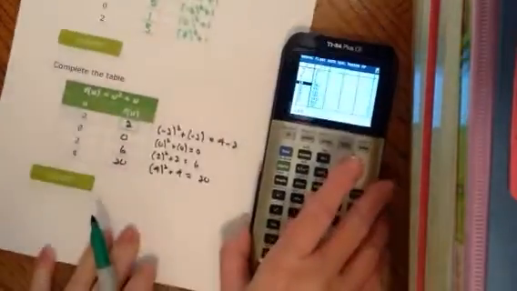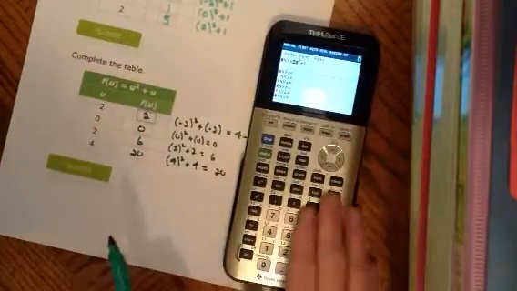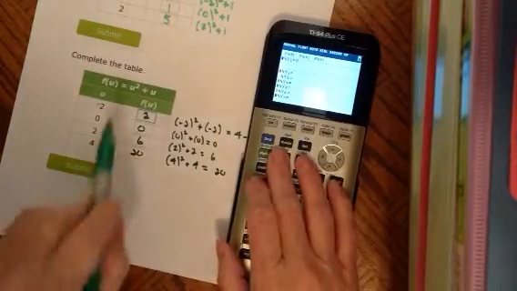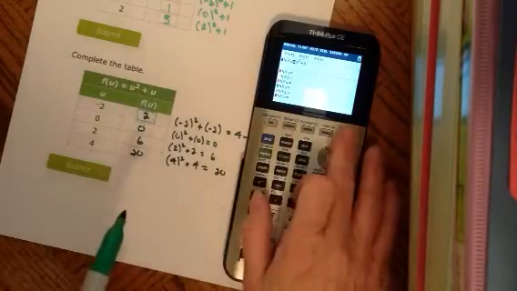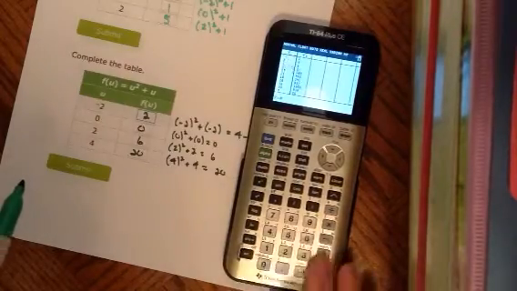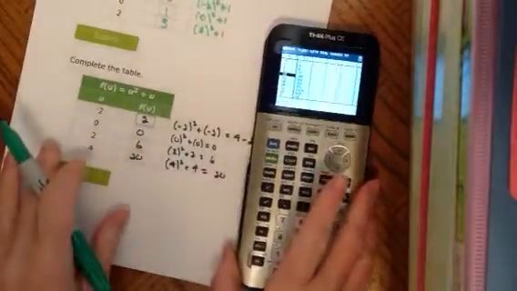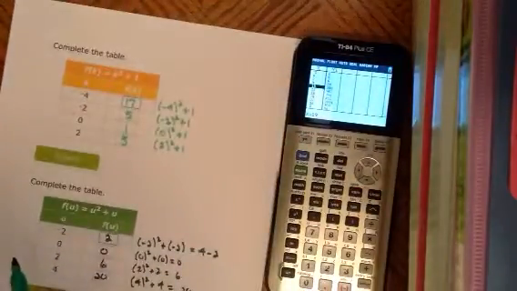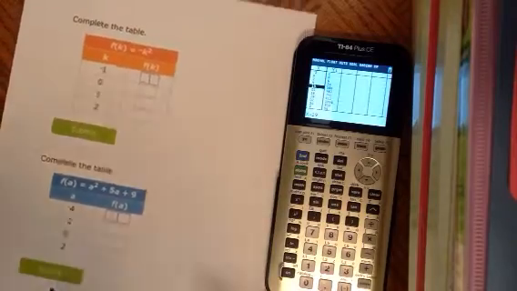Now this, as they get more complicated, is where having the graphing calculator is really nice, because we can type this in. It would be x squared plus x, and second in table, type in those 4 values in. There we go, 2, 0, 6, and 20. You don't have to do all this arithmetic off to the side if you have the calculator. All right, and then just a couple more.